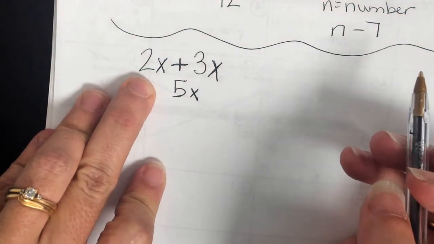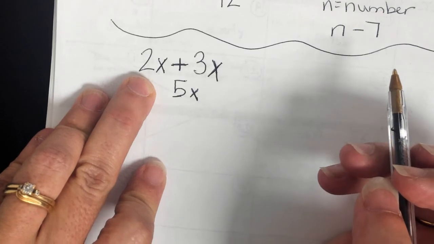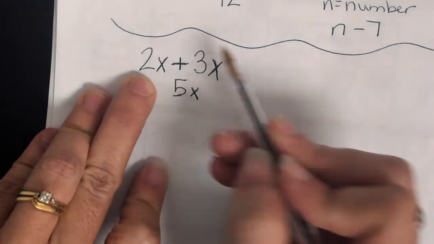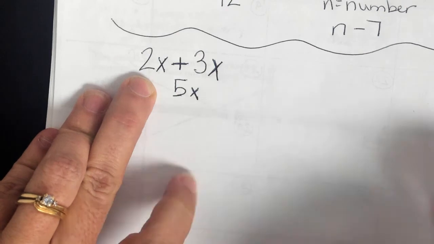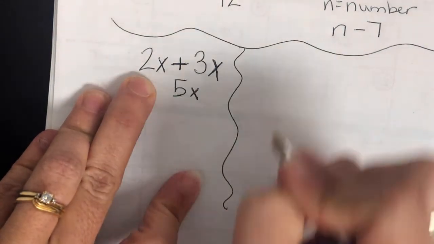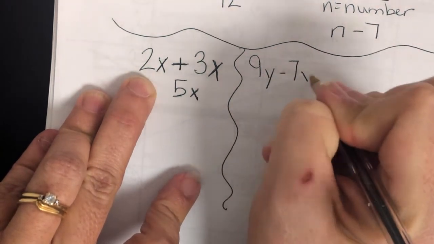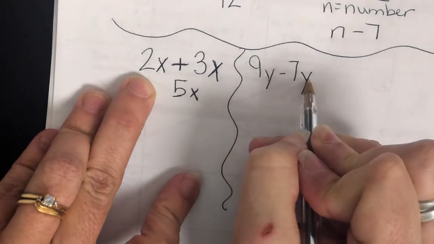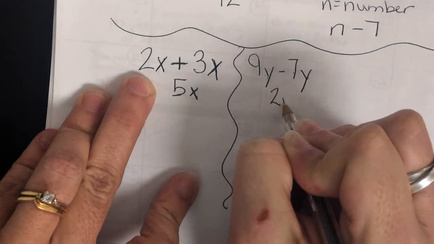Now remember, if we don't tell you what x is, you can't solve it. There's nothing else we can do. Okay? I kind of call this cleaning it up. Please quit folding paper now. Thank you. Okay, now, you could have something like this. Maybe you have 9y minus 7y. Well, since they are like terms, they have the same letter, and we can do 9 minus 7, it's 2y.